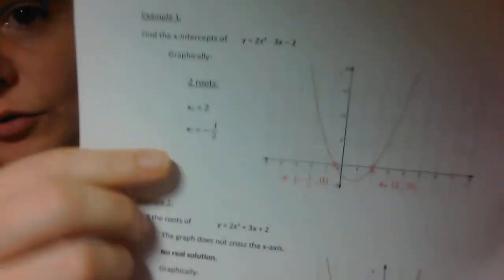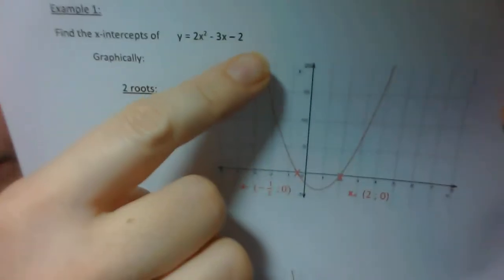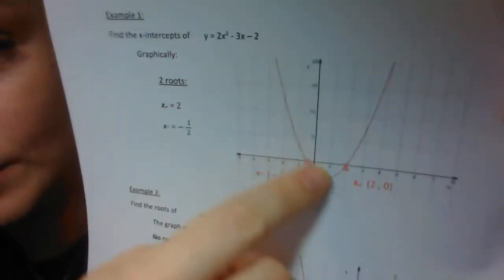Let's see here the two examples I gave you in the lesson. First example, we have this equation and we can see it's crossing the x-axis twice.